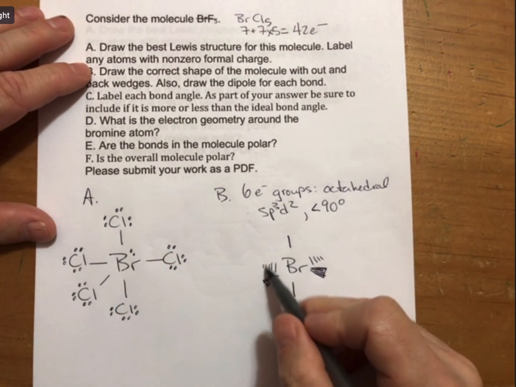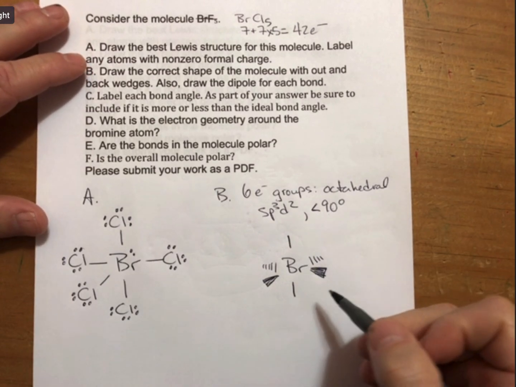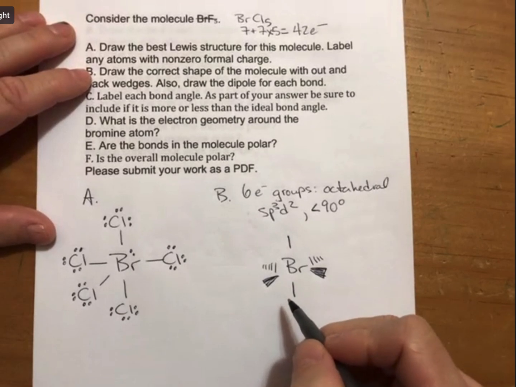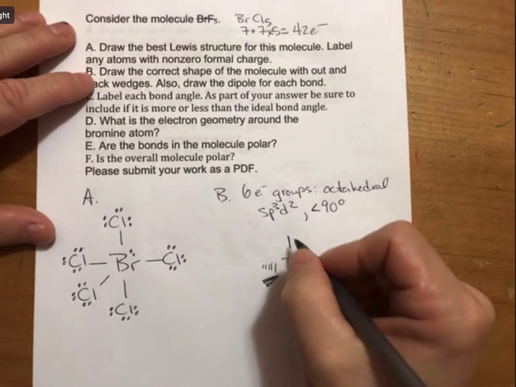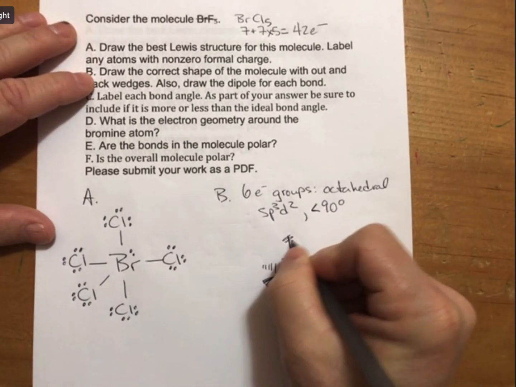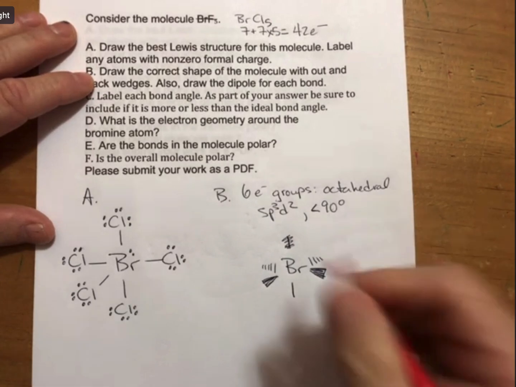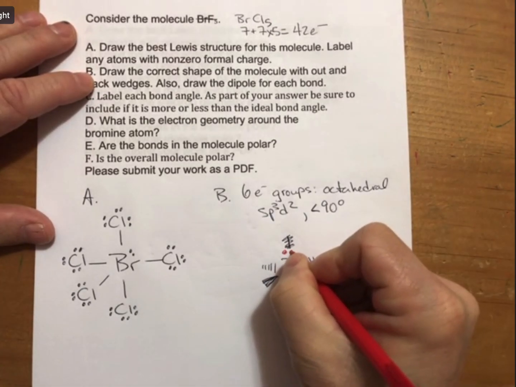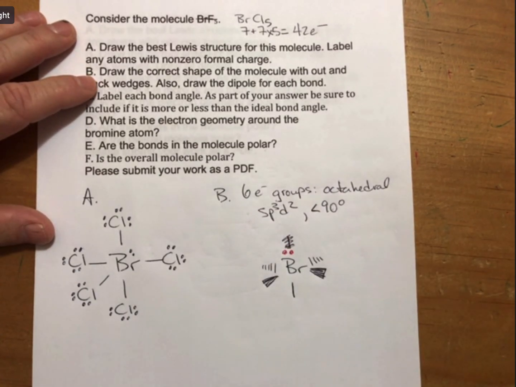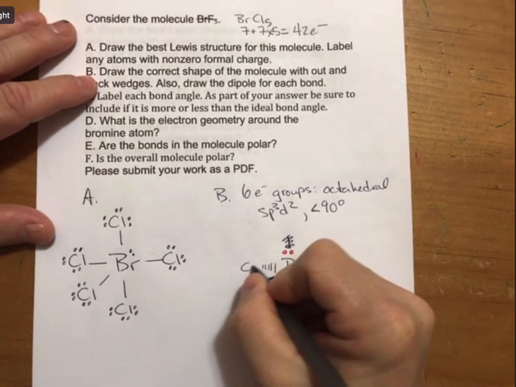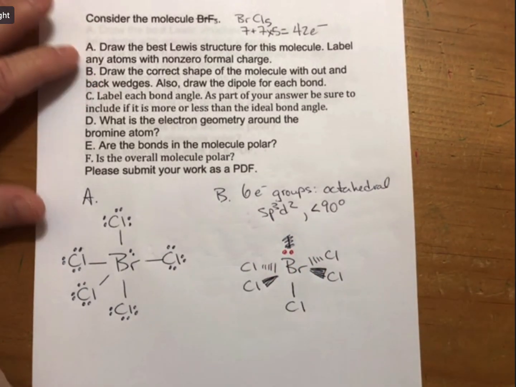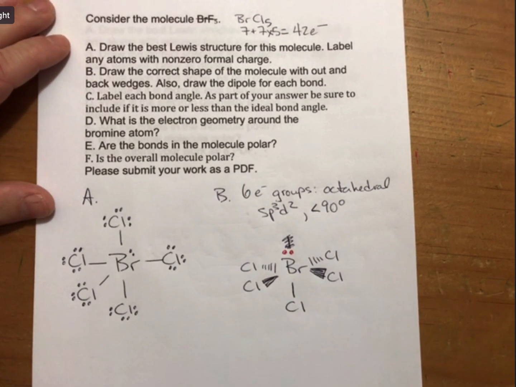Since all of the positions are equivalent, it doesn't matter where you put the pair of electrons. I sort of messed this up, so I did it in pen, but I'm going to scribble out that one and put my pair of electrons on top. And so I'm just going to put them right there. And then in each of the other positions, I need to have a chlorine. Like so. So that is a good drawing of the shape.